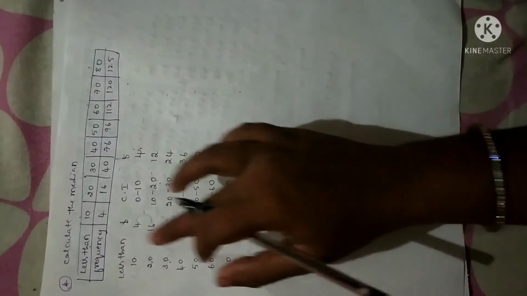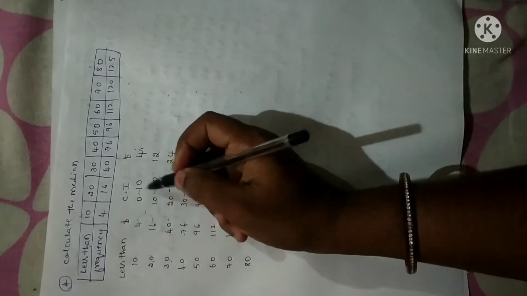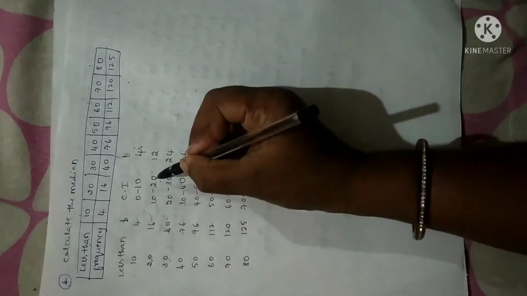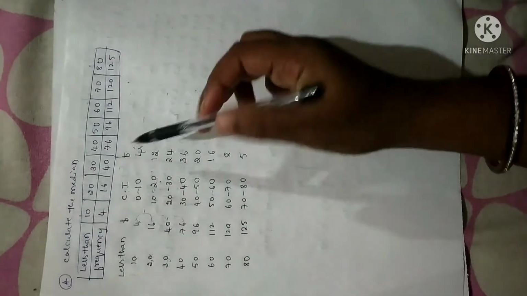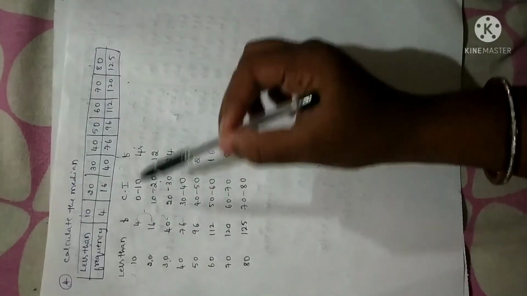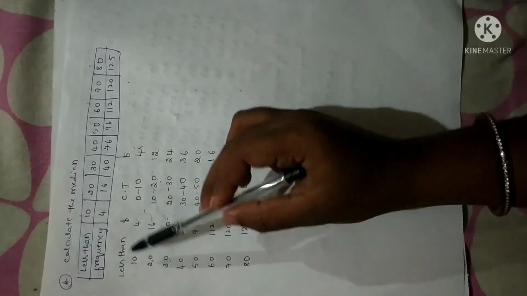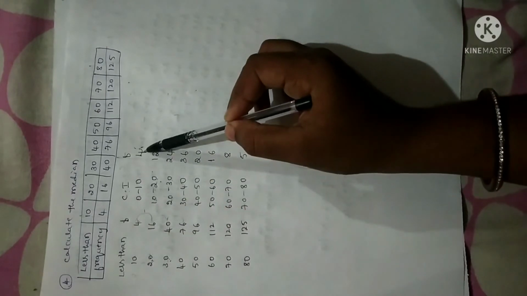I'm repeating once again. Since the data is given for less than, I have to consider class intervals. Moreover, all the differences will be 10. So I have constructed a class interval with a difference of 10. So 20 minus 10 is 10, 30 minus 20 is 10. But the frequency will not remain the same. Why? Because for the values less than 10 it is 4, so that is why I have written the first value as it is.